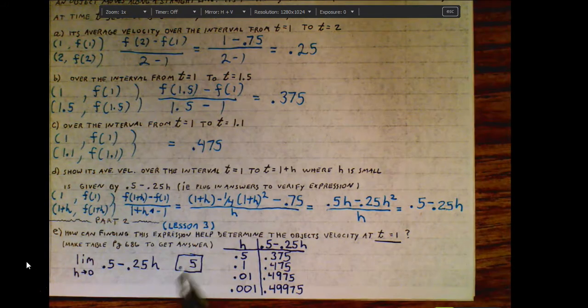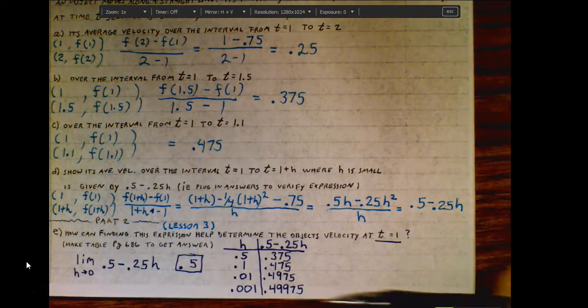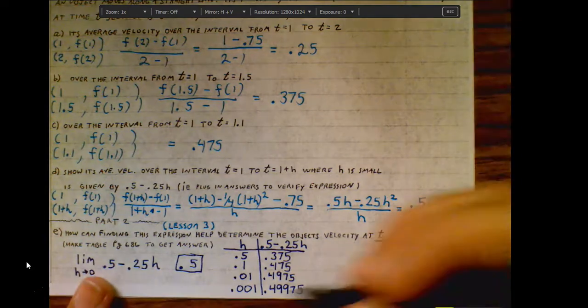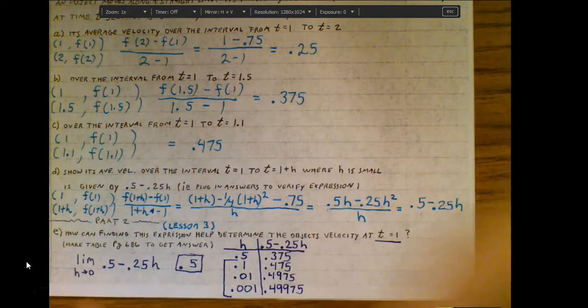So even though we can logically look at this and say, well, as h approaches 0, I can tell I'm going to be left with 0.5, we need to show that within this table. You're going to be asked for that. So this is a table that you need to show. And you don't have to show the 0.5. What you need to show are the bottom 3.